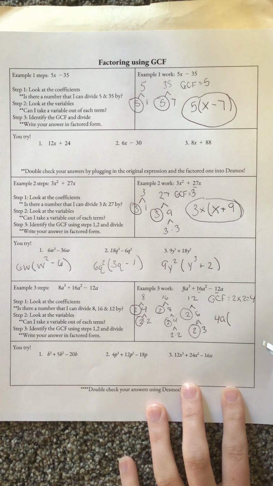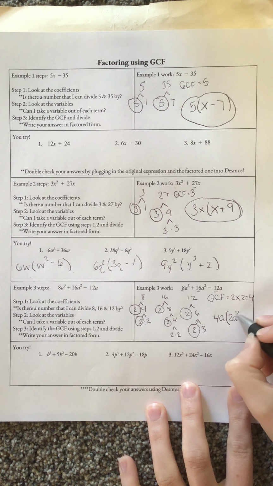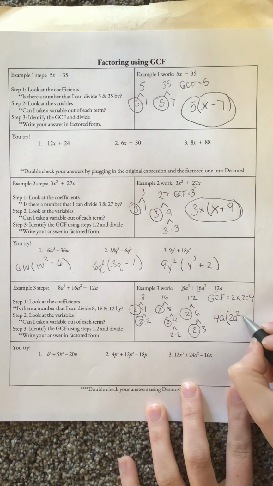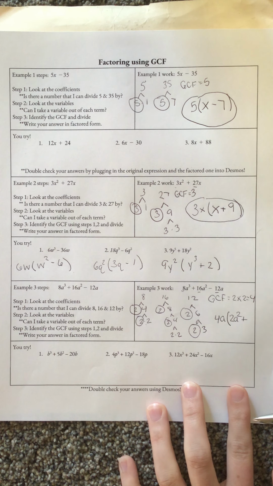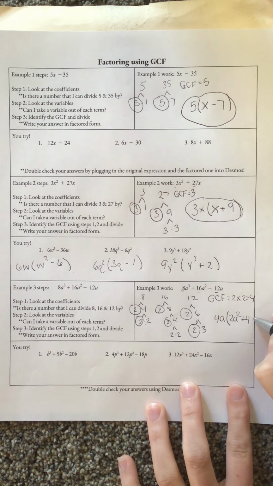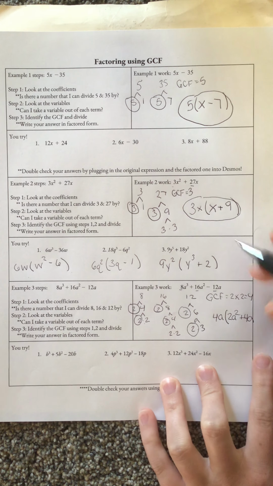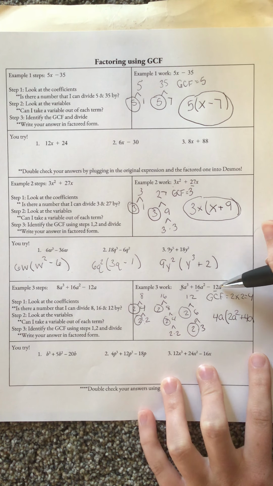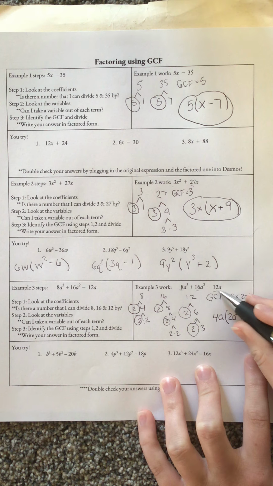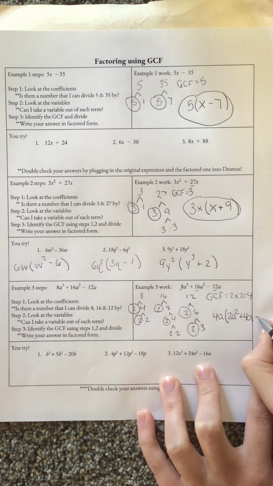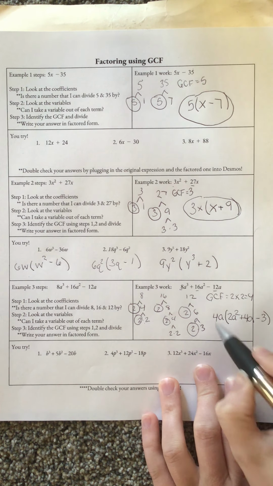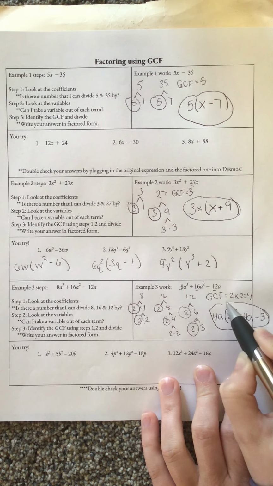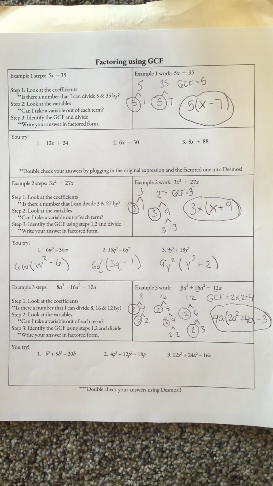When we take 4a out of here, we have 2a squared left. Then we want to take 4a out of 16a squared, which is 4a. And then we take it out of the negative 12a. So if we take negative 12a divided by 4a, we get negative 3. So this is our answer right here. 4a parentheses 2a squared plus 4a minus 3. So at this time, you can pause it and try examples 1, 2, and 3 on your own.